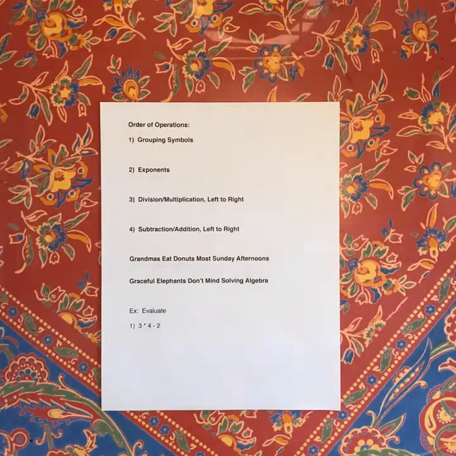This is Math 40 Elementary Algebra. This is 1.7. We were in the middle of working with exponents. We finished exponents. Now we're going to talk about order of operations.